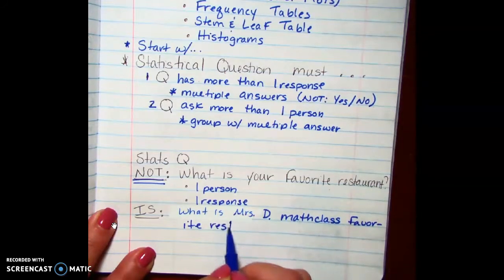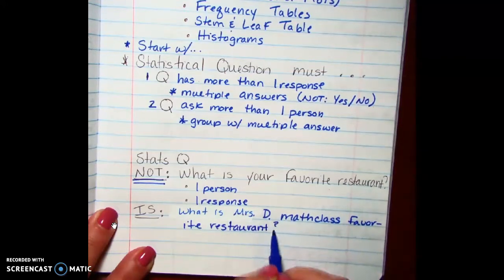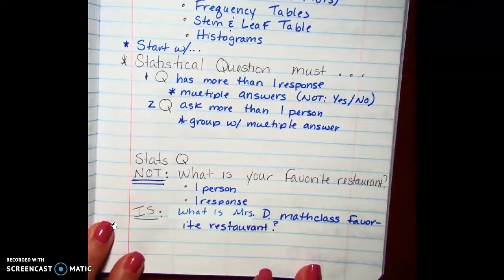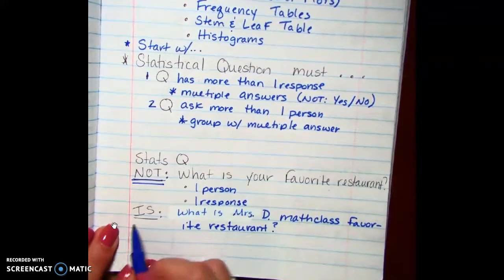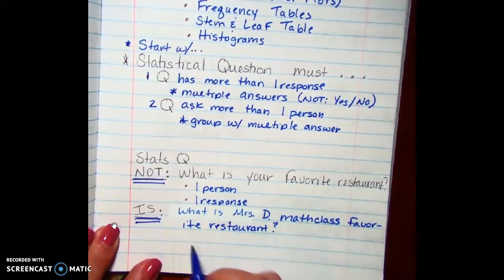And boy, we had a lot of great answers there. I can't wait to visit all these different restaurants. So why is this a statistical question?